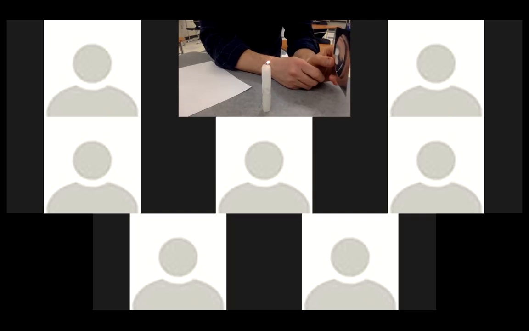Here's our mirror. You can see it's curved, right? And if I hold it the right way, I don't know if you can tell, but there's a little bump in there. So if I use this side, the outside of the bump, this is a convex mirror. The inside of the curve is the concave mirror. So I'm going to use the concave mirror.